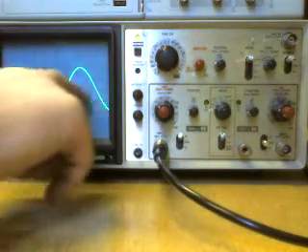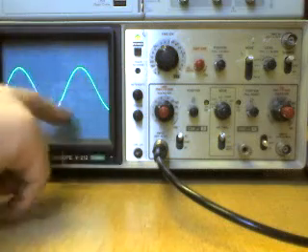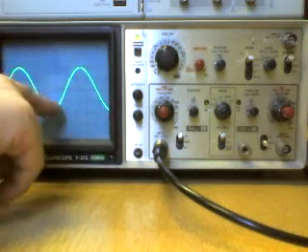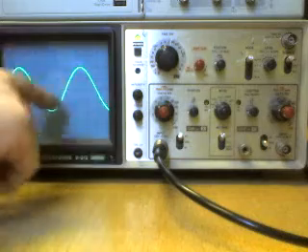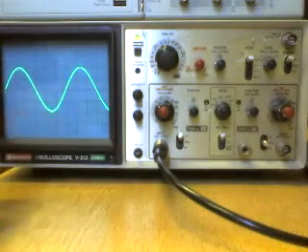Now then, what happens if this was set to DC? This is with AC, so we're kicking out any DC in here. As you can see, it's quite even. It's oscillating around 0. It's going negatively as much as it's going positively.